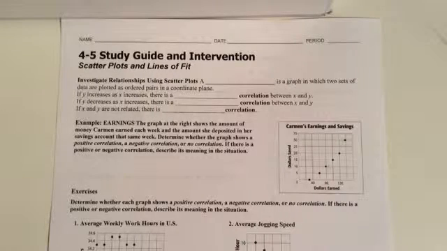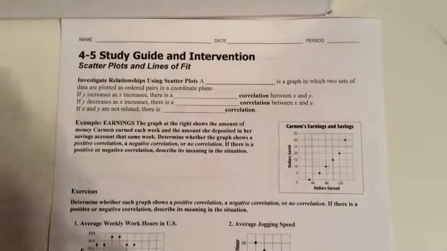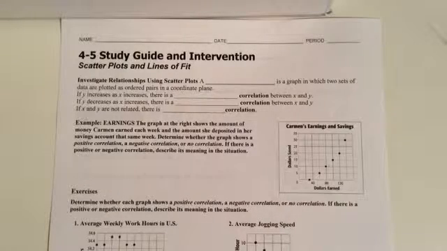Hello students, today we're going to look at section 4-5 about scatter plots and lines of fit. The first part of this is going to be a big review from last year, but I want to make sure you still have it solid. And then the second part is going to be something that you're familiar with but you've never used in this context. So, scatter plots and lines of best fit.